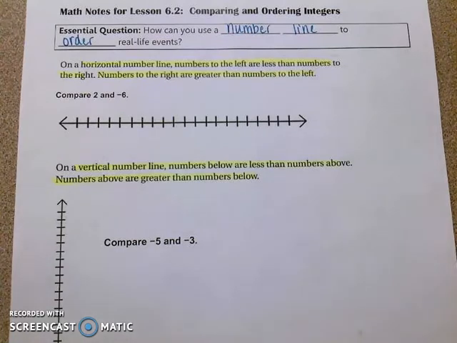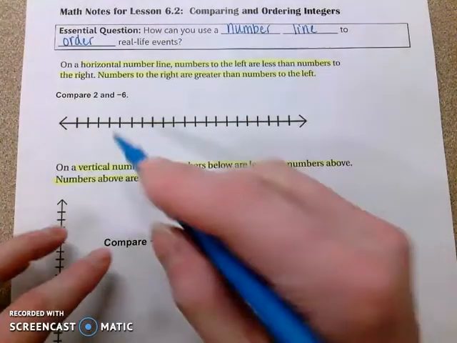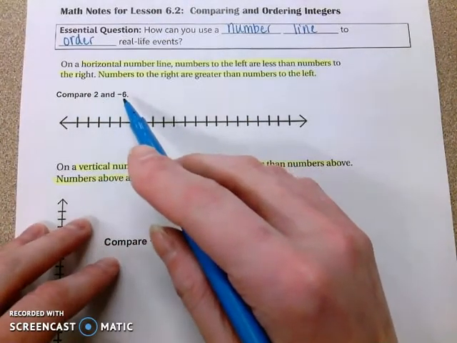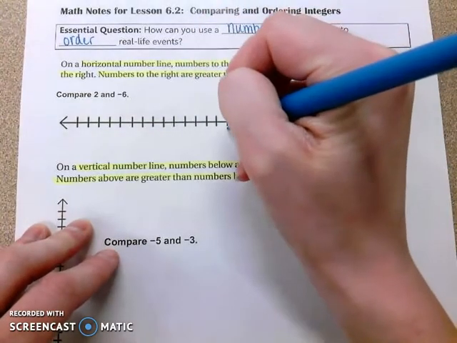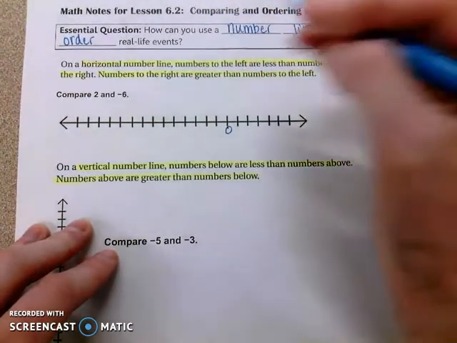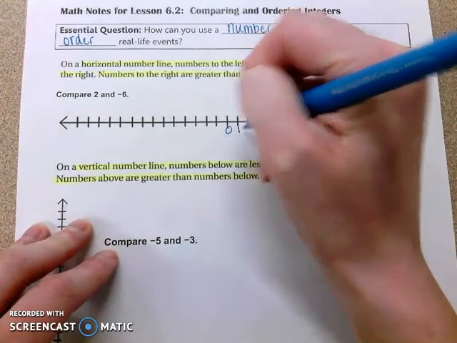So if we're comparing 2 and negative 6, and we put it on a number line, I'm just going to go ahead and set this up. So again, 0 doesn't have to always go in the middle. I know we kind of talked about that yesterday, but it doesn't always have to go in the middle. In this case, I can see that I'm going to have more negative numbers on my number line, so 0 can just go somewhere up here. I just have to make sure I can at least go to 2.